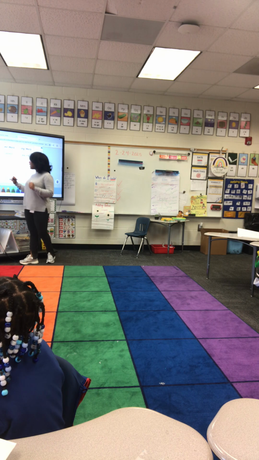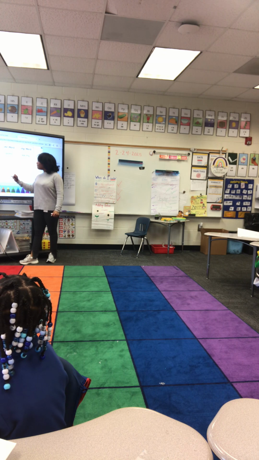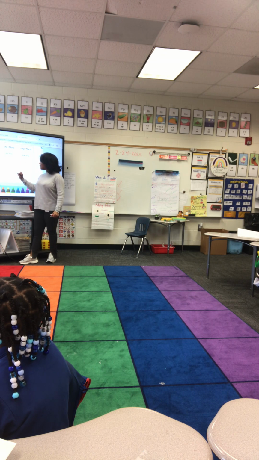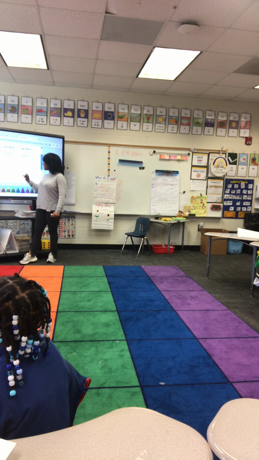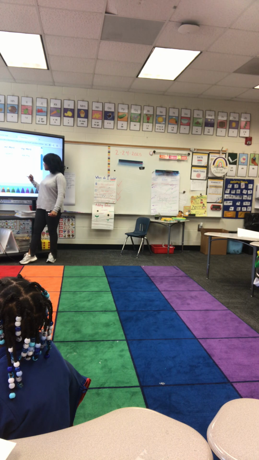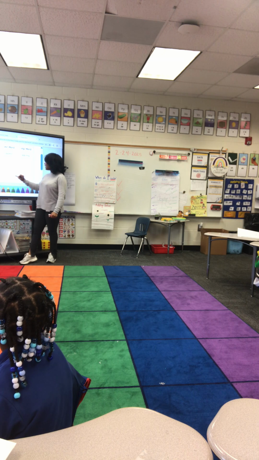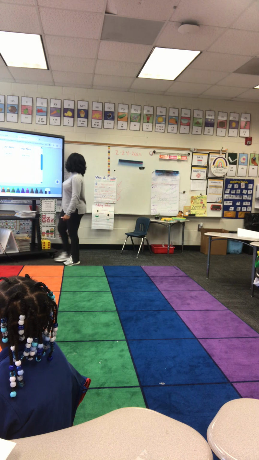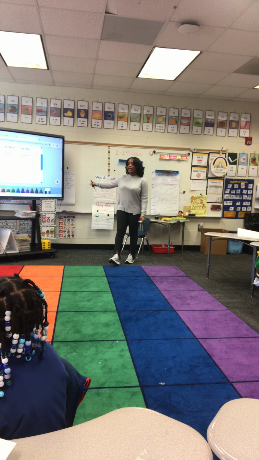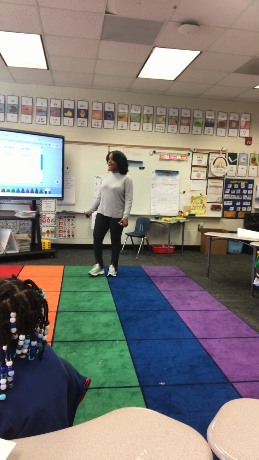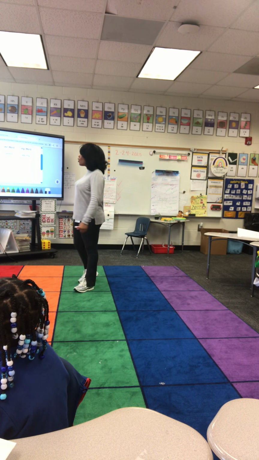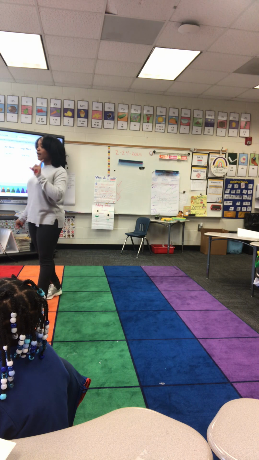You should have C-L-A-P-P-E-D and C-L-A-P-P-I-N-G. We added an extra P because it was one syllable. It had a short vowel sound, and that vowel was followed by one consonant.